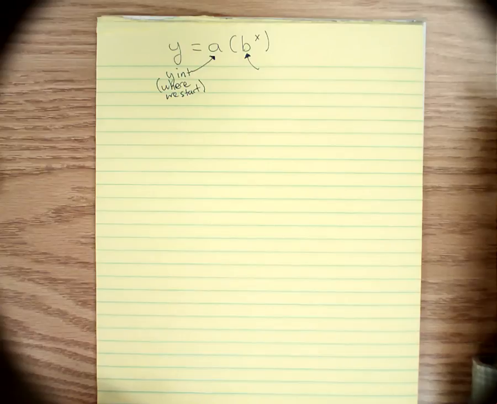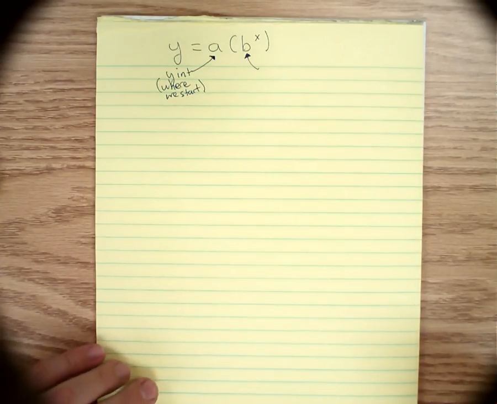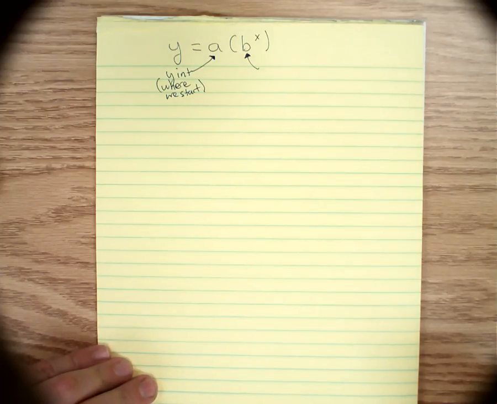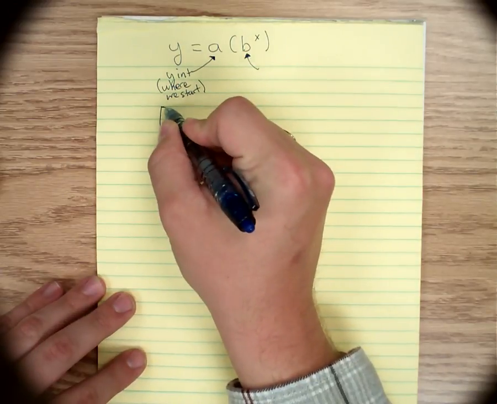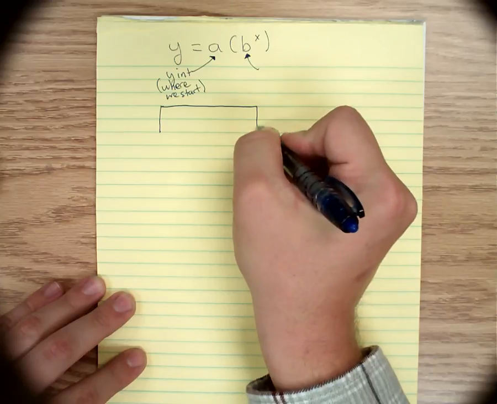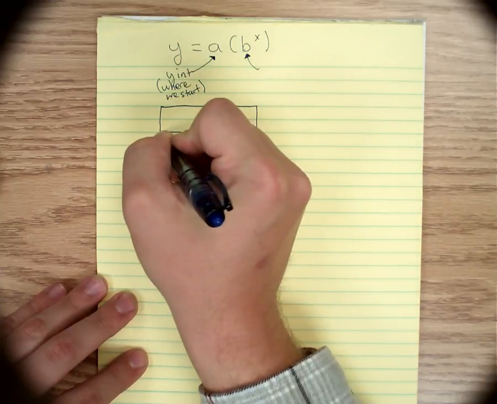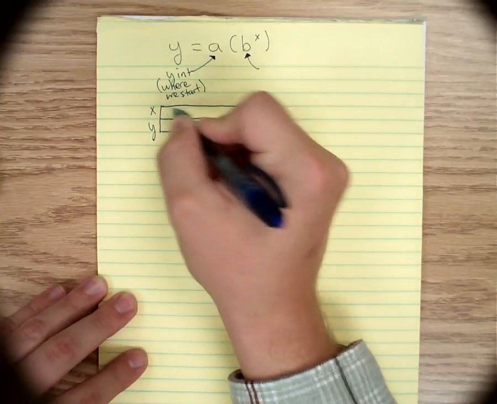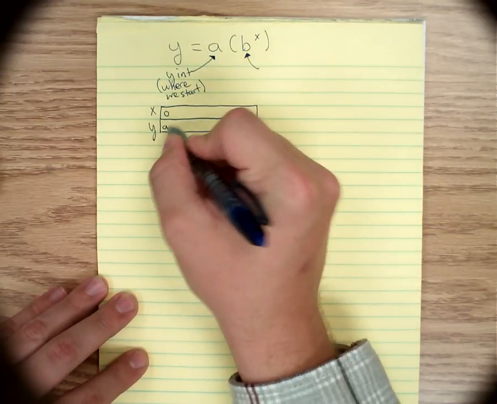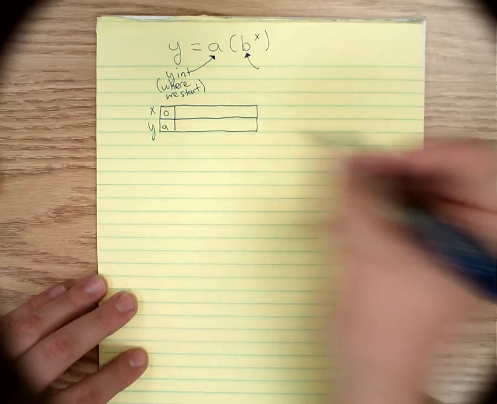What is b? The slope. I understand why you're saying slope, because it determines the rate of change. But what is b? When I make a table, we have x and y, right? So at 0, I would start at a, since that's the y-intercept. How do I determine the next number?